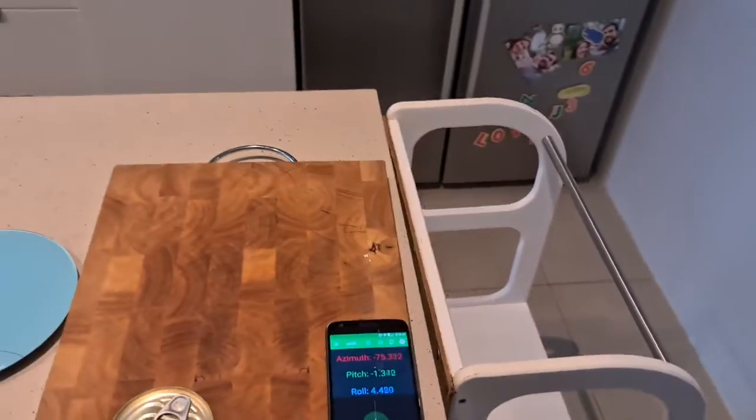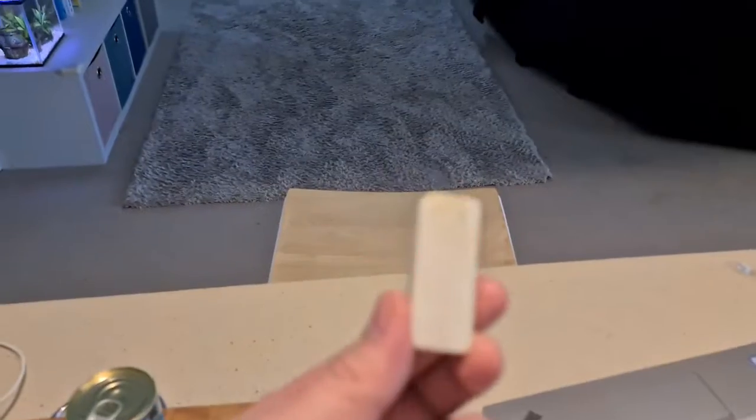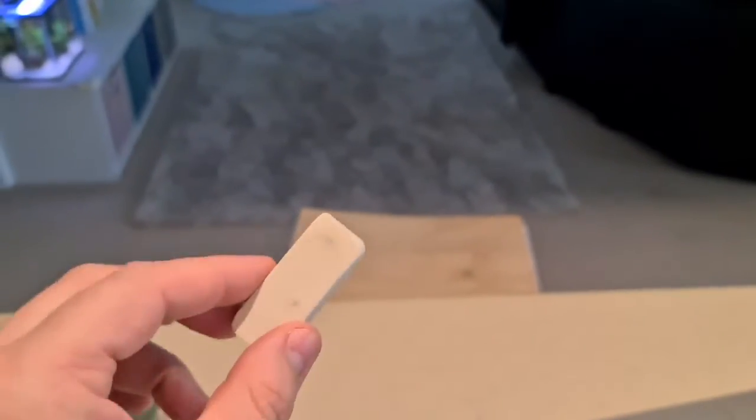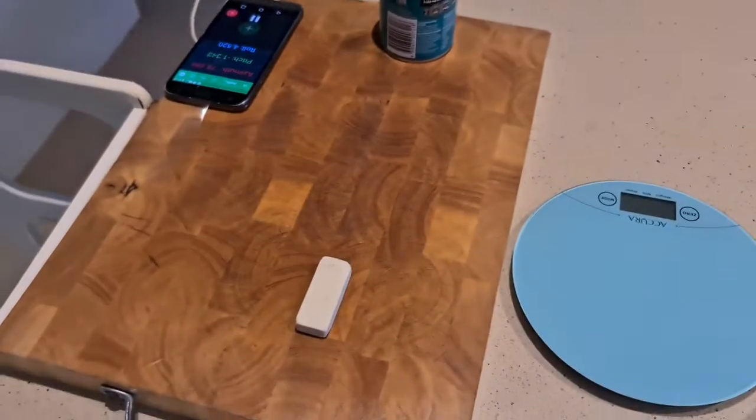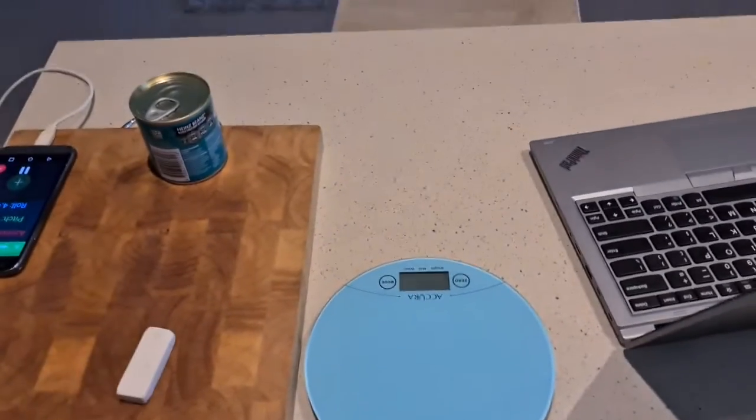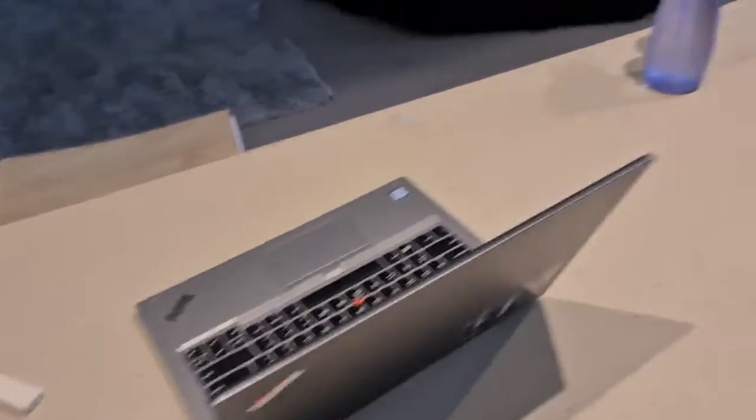So as I said, you want to do at least 5 different types of materials. So I've got an eraser here, so I could use that as my second object. So put that on the slope and see what angle the eraser starts to slide.